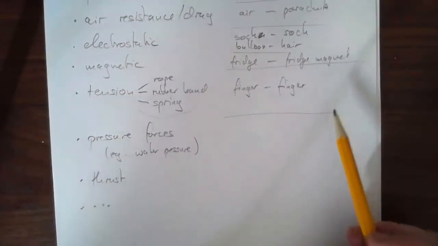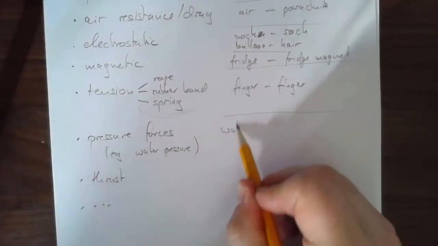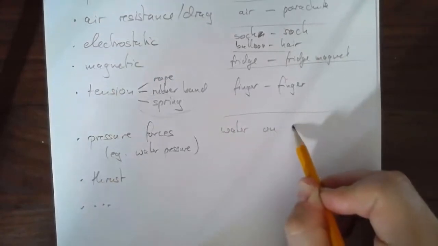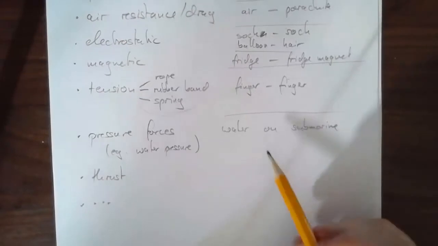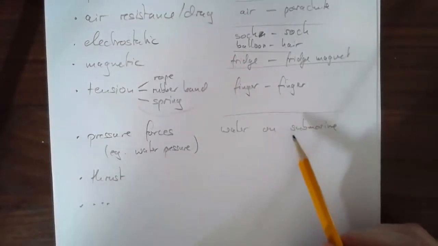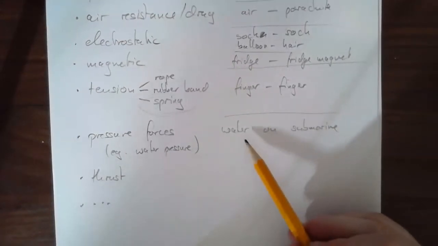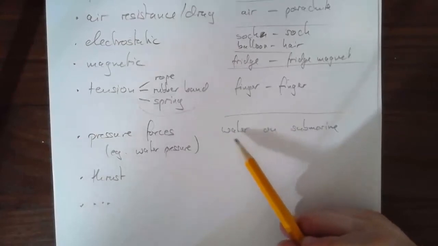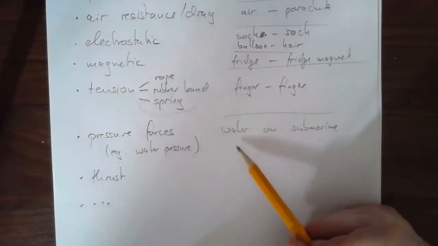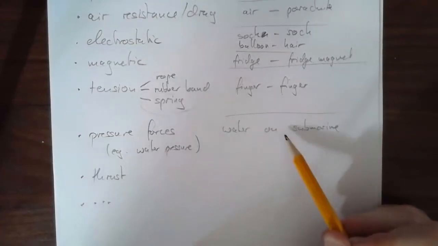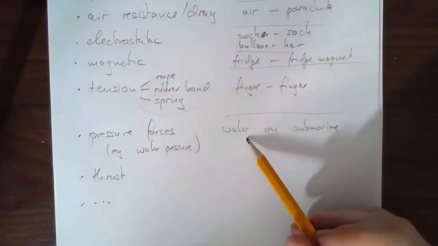Pressure forces. Well, here maybe it could be water on a submarine. Right, high water pressure deep down. The water is pushing against the submarine. Is the submarine pushing back against the water? Yes, otherwise the water next to the submarine would take up the space of the submarine. It would fill that space, but the wall of the submarine is pushing back.